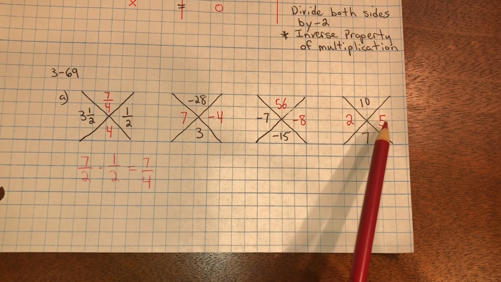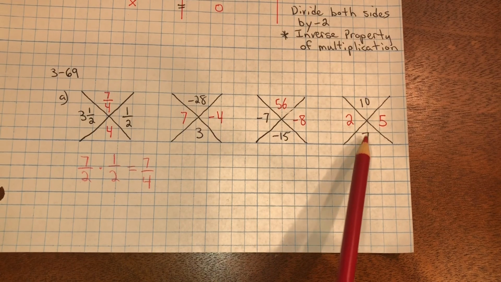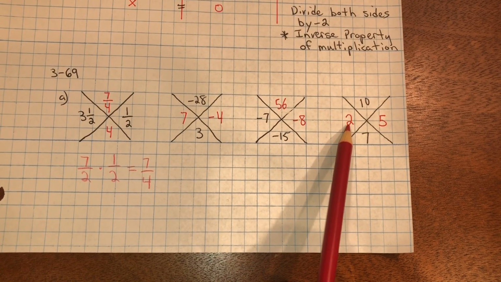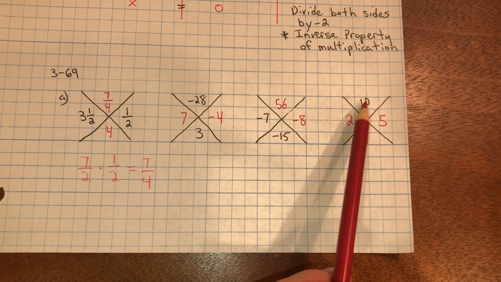This time we had to find two numbers whose sum would equal 7 and whose product would equal 10. And that's 2 plus 5 equals 7. 2 multiplied by 5 equals 10.